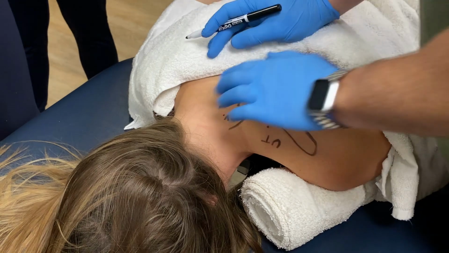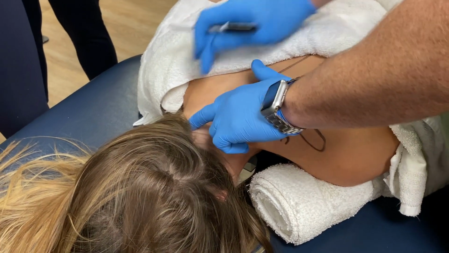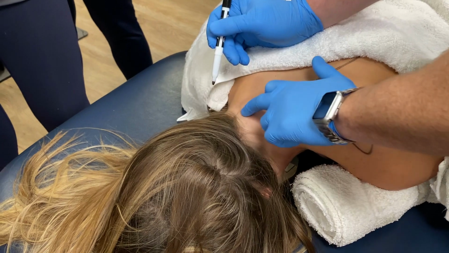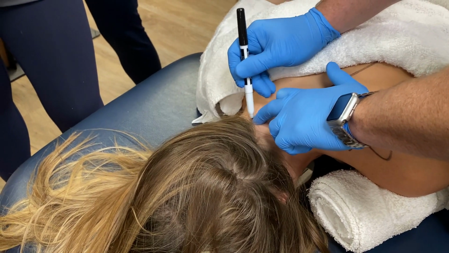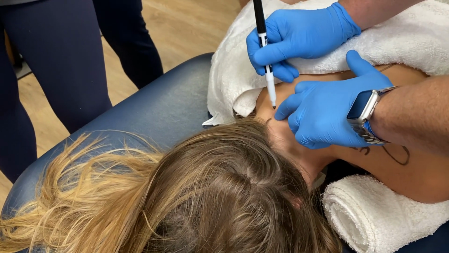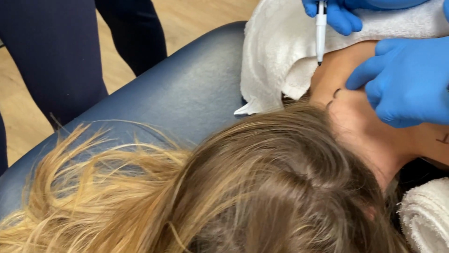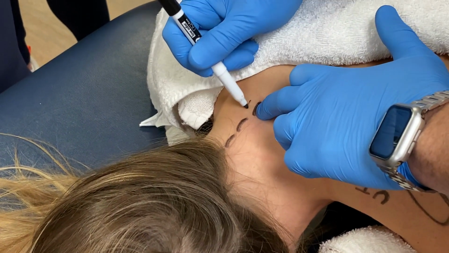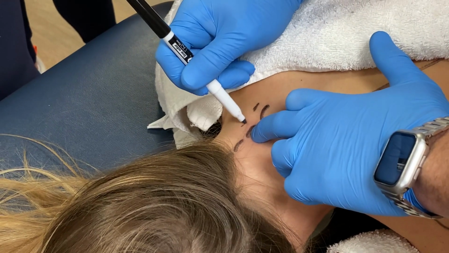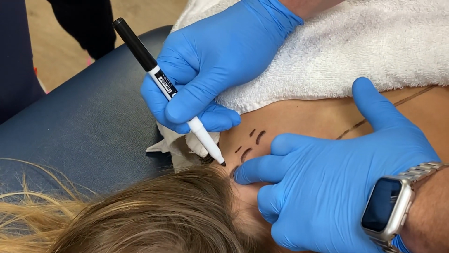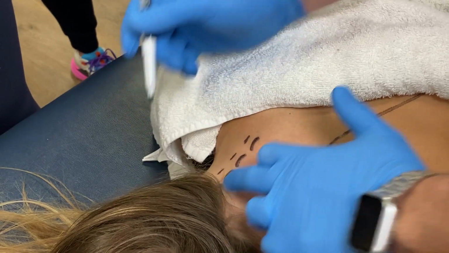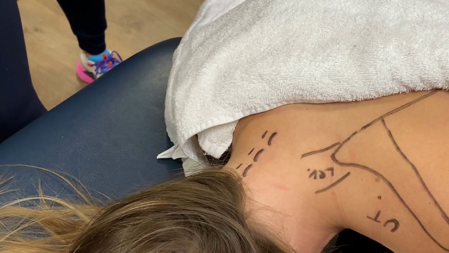Now, for the cervical paravertebrals, we're going to find the spinous process, and we're going to find the edge of the spinous process. We'll mark the edge of the spinous process. Then we're going to mark 1 finger width out from the edge of the spinous process using the patient's finger width, not yours. After those markings are complete, you'll perform the same markings on the opposite side of the neck.